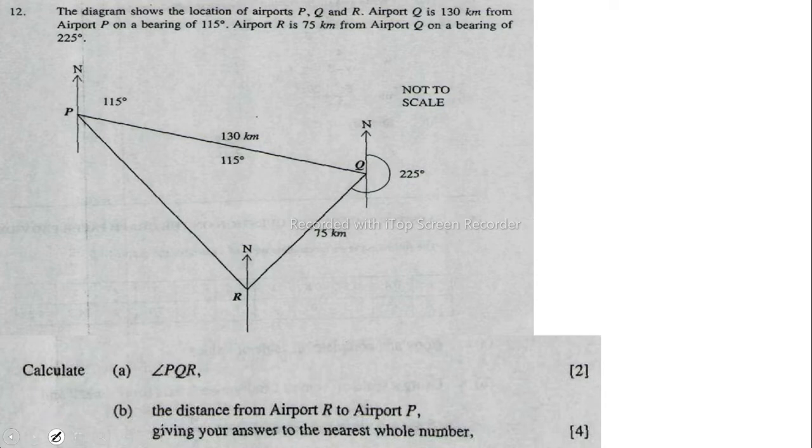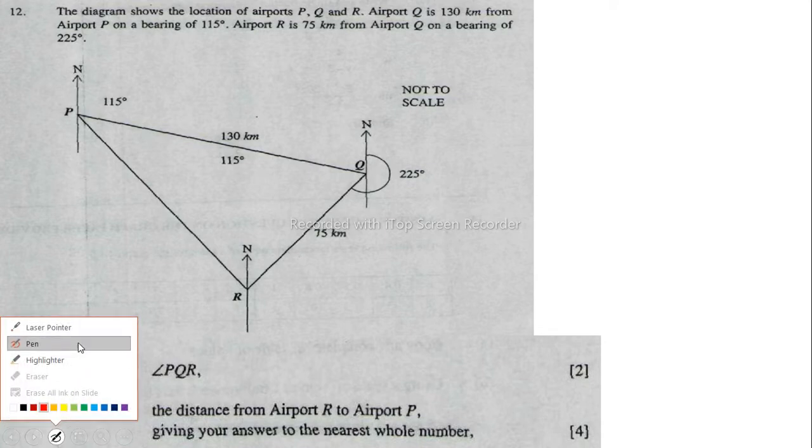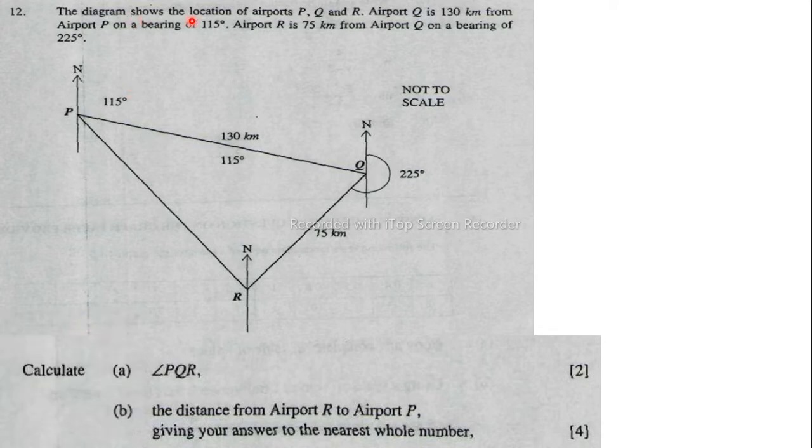Alright, so let's see. The diagram shows the location of airports P, Q, and R. Airport Q is 130 kilometers from airport P on a bearing of 115. Airport R is 75 kilometers from airport Q on a bearing of 225 degrees.